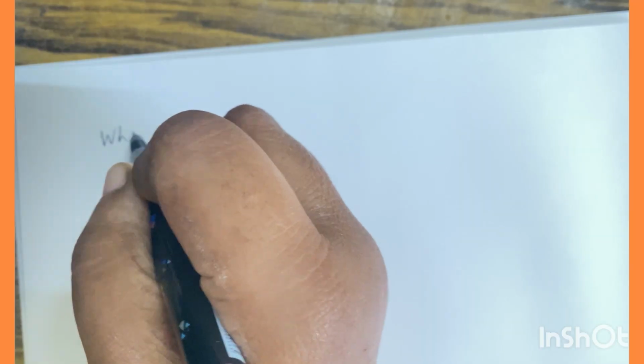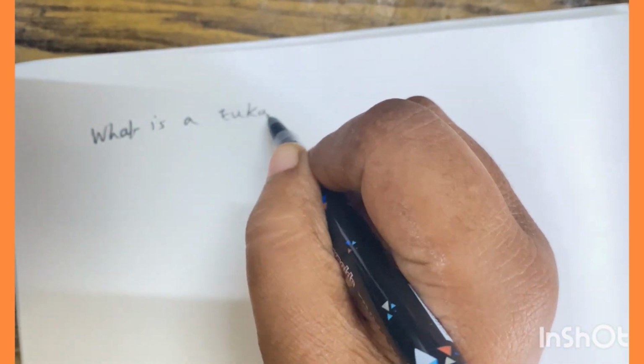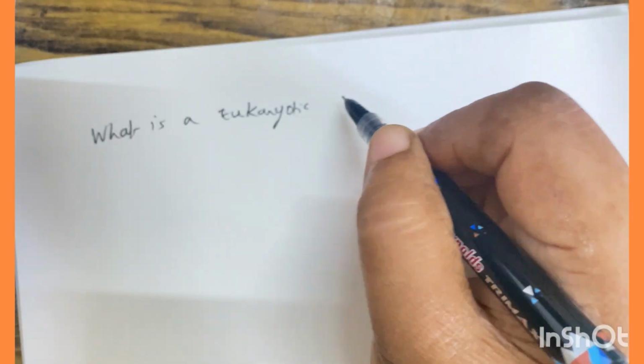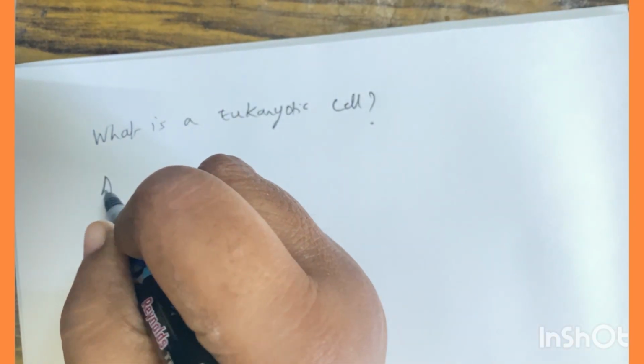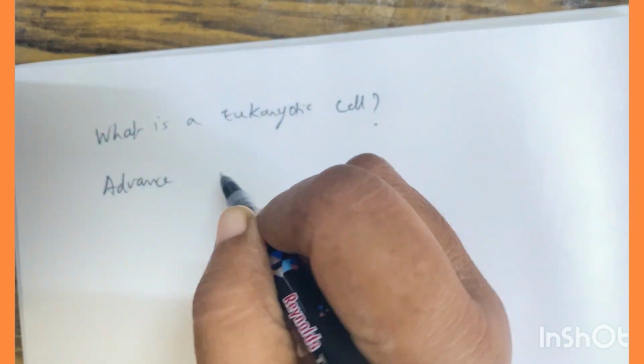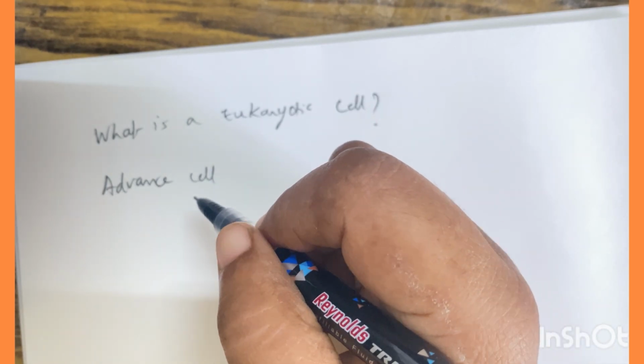Okay. Now we will start with our eukaryotic cell. So what is a eukaryotic cell? Okay, so if I ask you to define what is eukaryotic cell, they are the advanced cells. Okay, they are not simple and primitive as we saw it in prokaryotes.